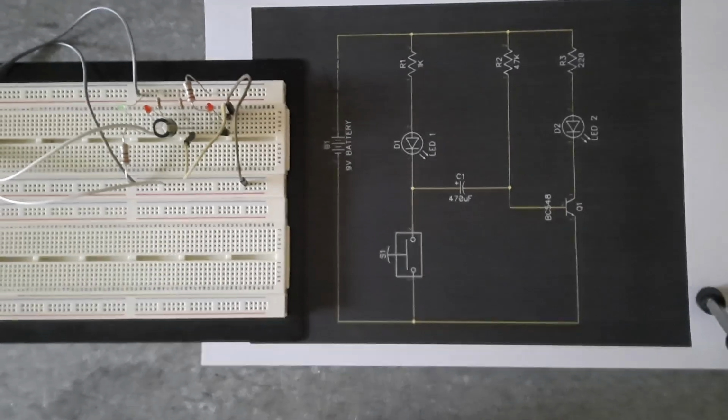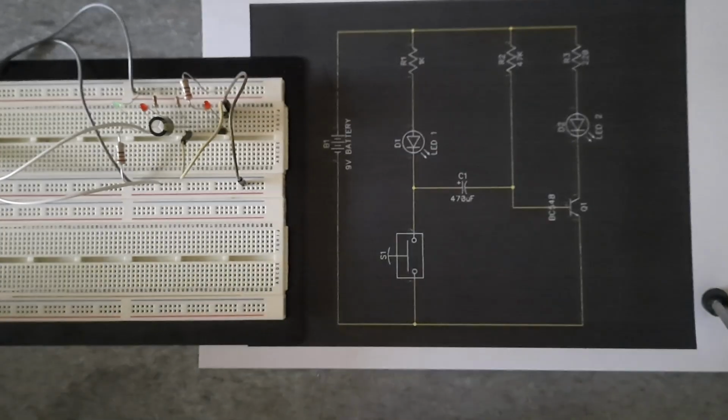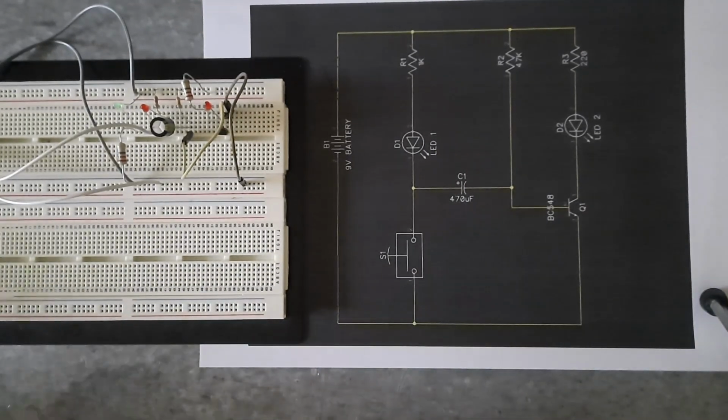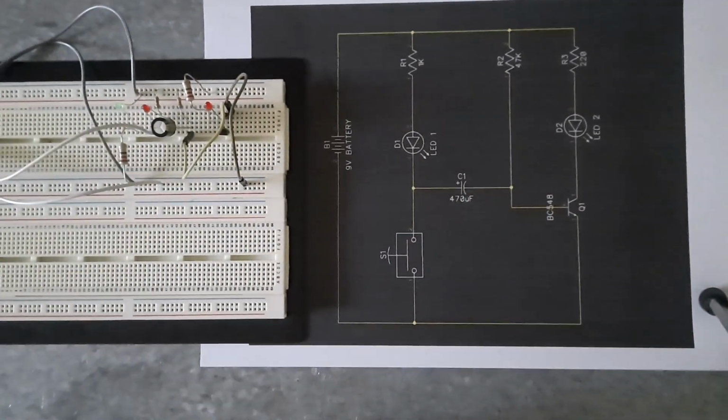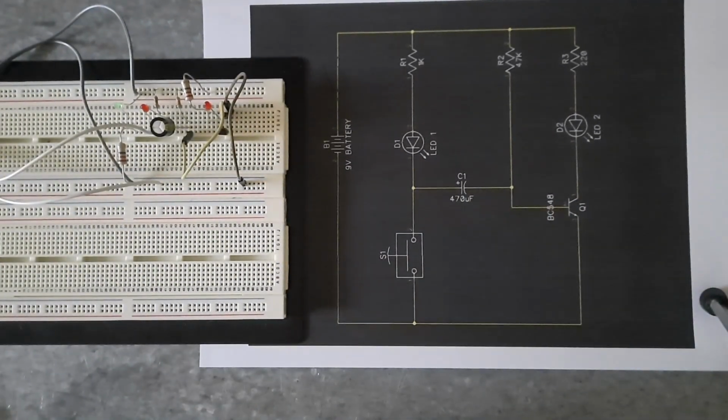So we're going to power it up again, and what we're expected to see again, the green LED will light up indicating the power supply is on. LED 1 will light up briefly. LED 2 will light up and stay lit. And there we have it.